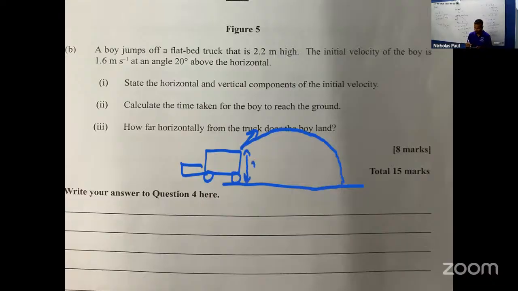Right, the truck is 2.2 meters high. Speed is 1.6. And the angle is 20 degrees. Right, try that there, come on.